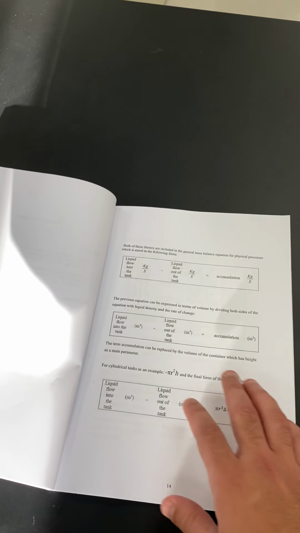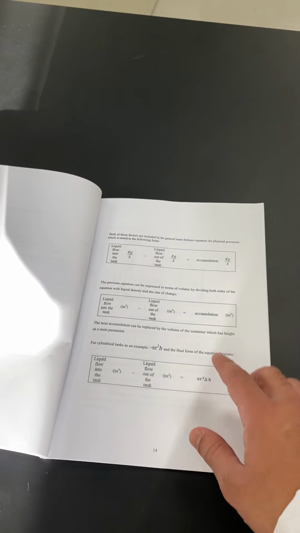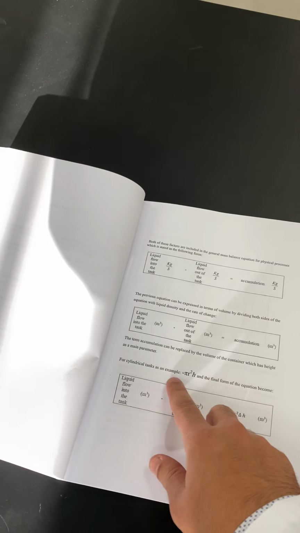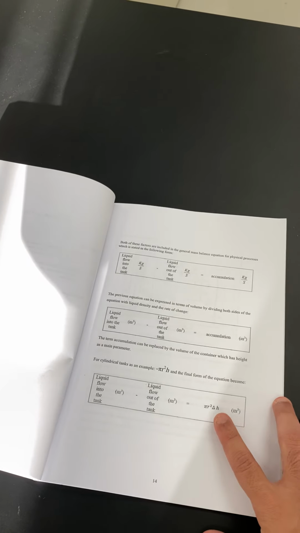You can see, guys, that the inlet and outlet flow rates, as well as the geometrical shape, matter. As an example, if we have a spherical tank, then we need to express the volume of the accumulation of liquid inside the tank in terms of the spherical shape equation.